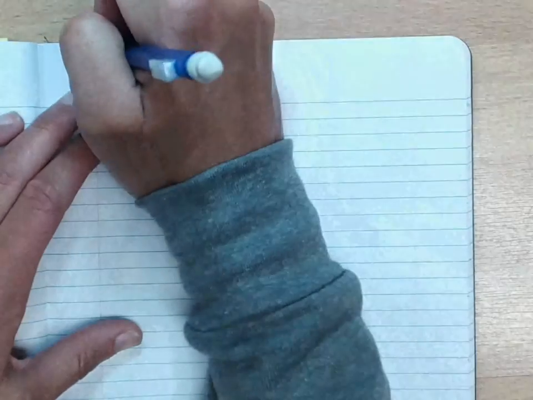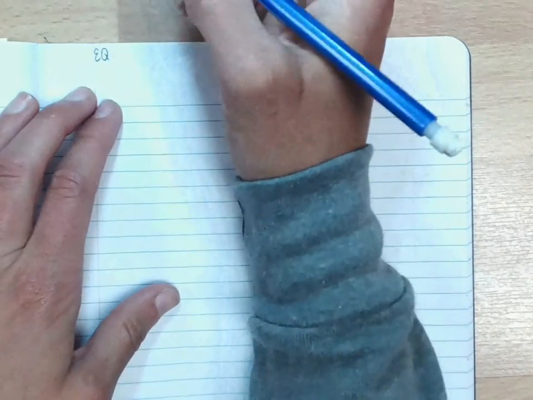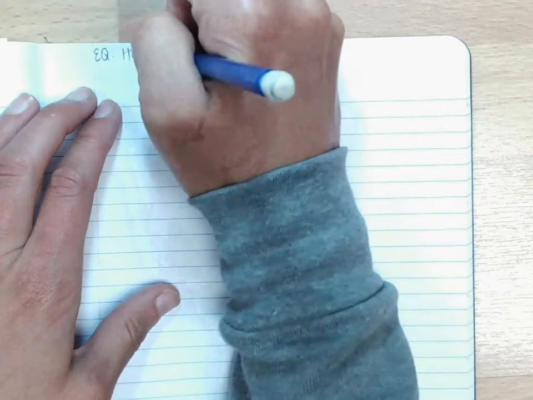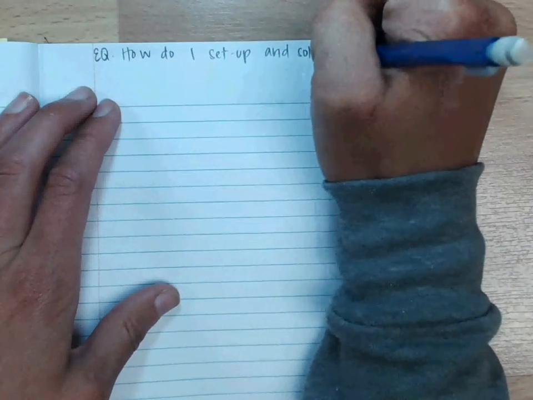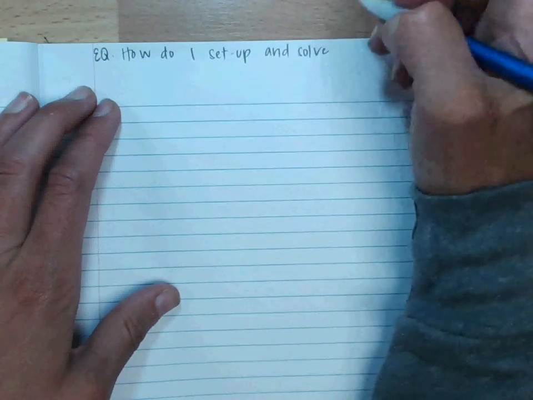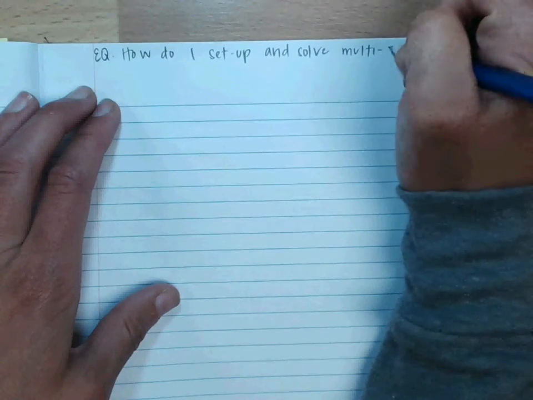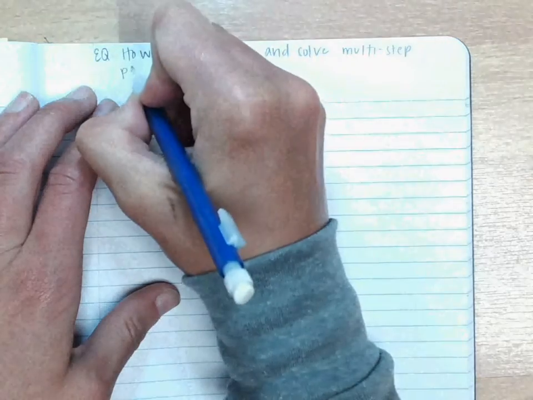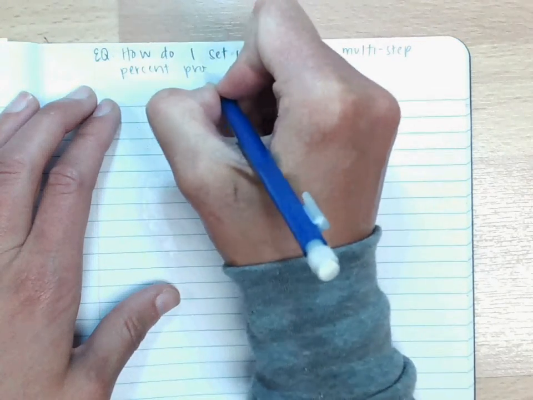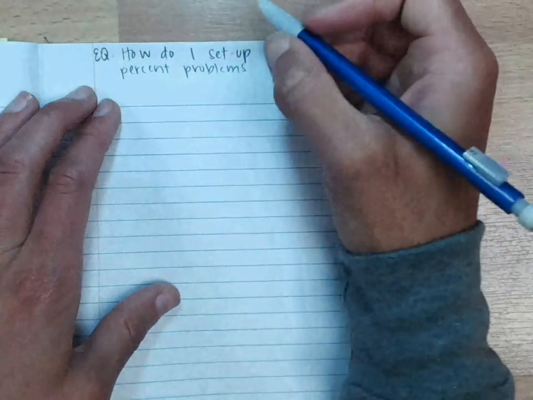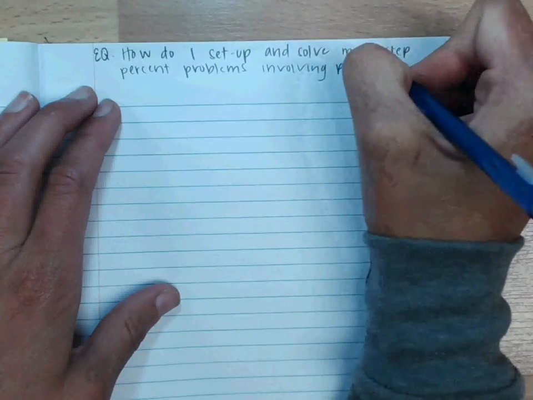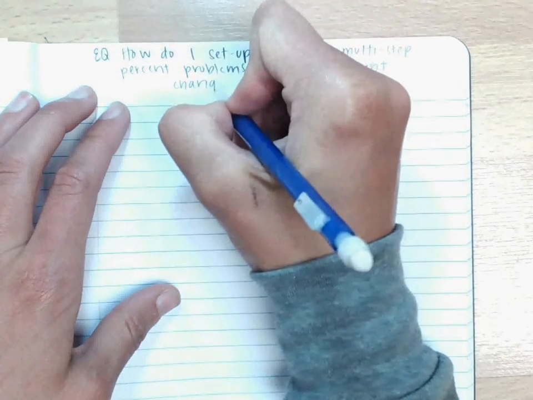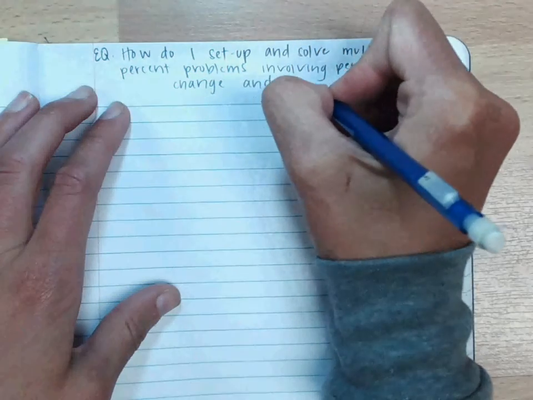The essential question is, how do I set up and solve multi-step percent problems involving percent change and error.